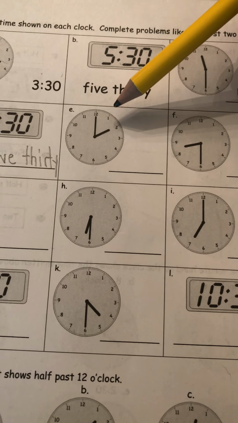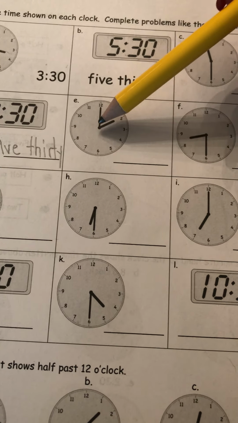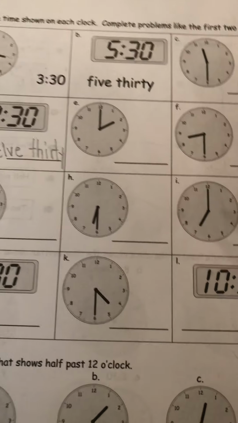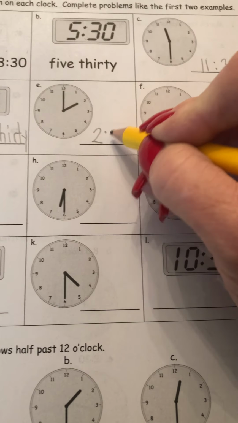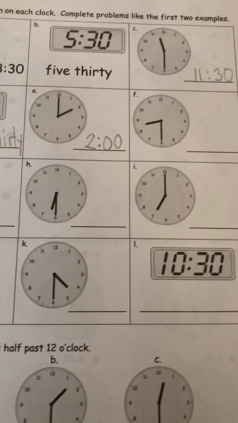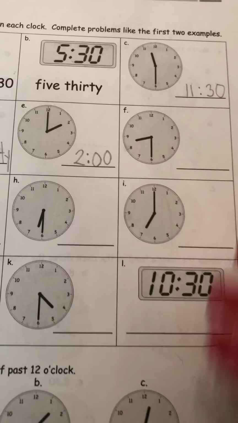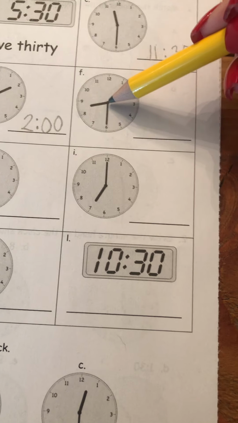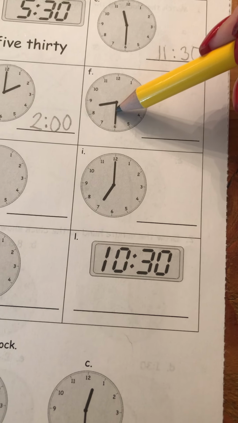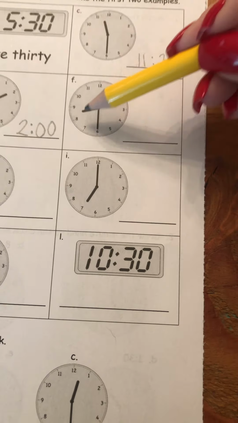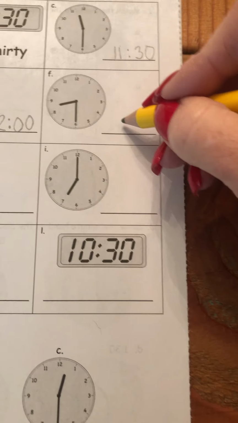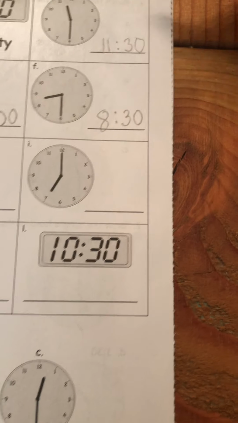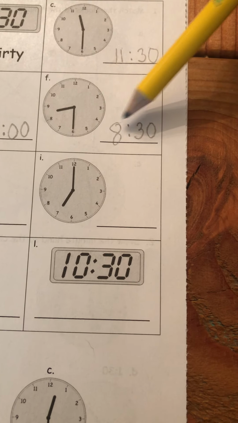Now we're getting tricky. It's not 30 this time. What is it when the long hand or the minute hand is pointing at the 12? Good, it is o'clock. And remember, o'clock, you write 2 zeros. Okay. Now our long hand is pointing at the 6. The minute hand is pointing at 6. And so that means it's going to be 30, right? So it is 8:30, which looks like 8, 30. And it's 8:30.